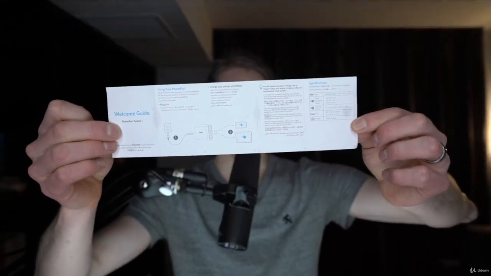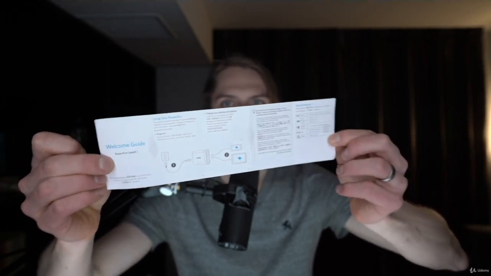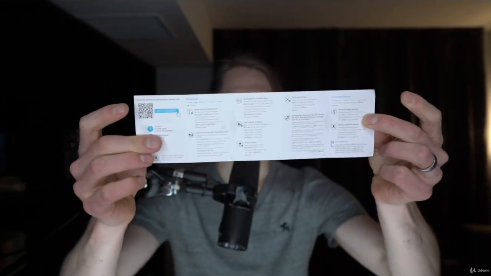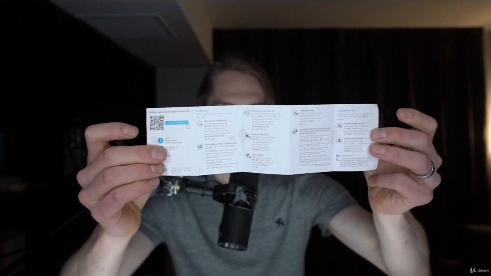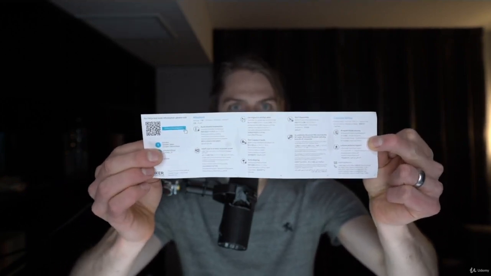So on this, they have little diagrams really helping annotate out what you need to do to get it going. And then on the back side, they have all the attentions and warnings, like, hey, look out for these things. So they lay it all out there, all the specifications, and here's the pitfalls, here's how you get it going quick.